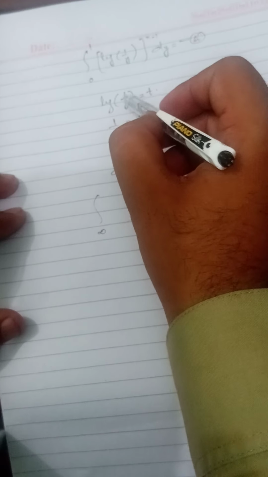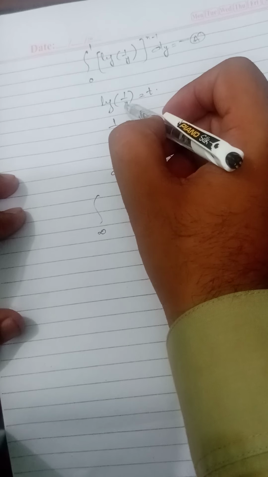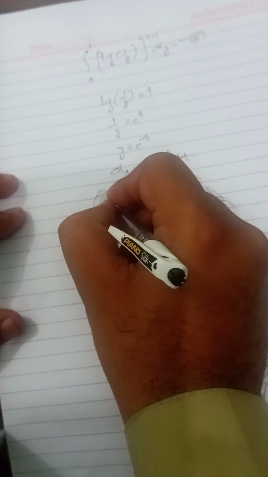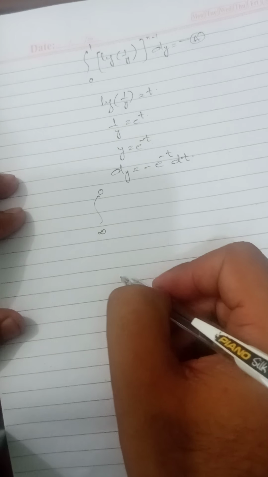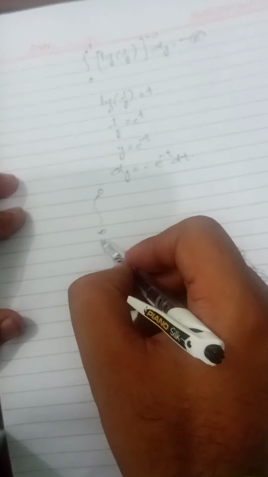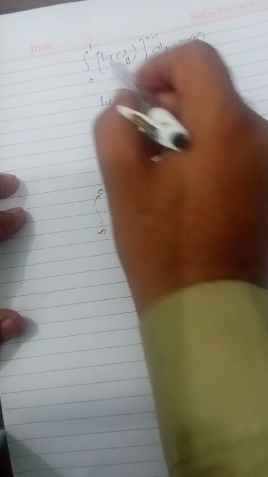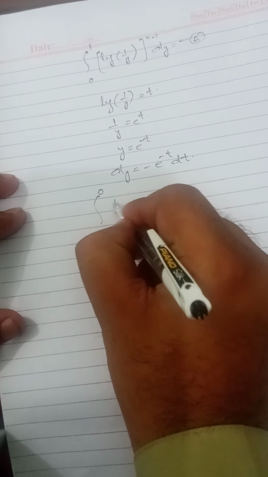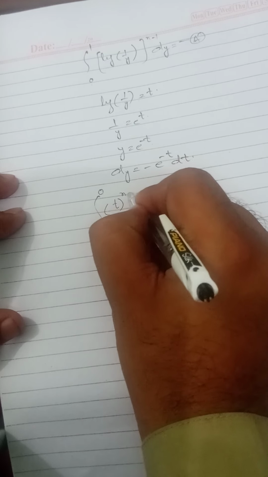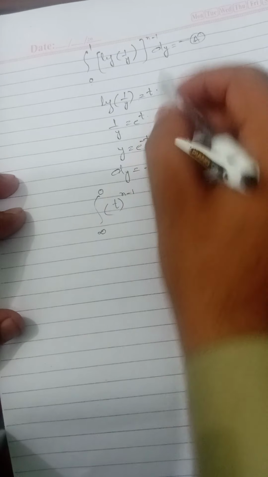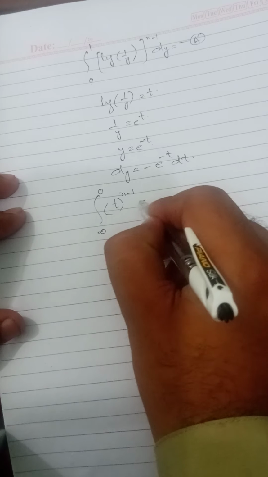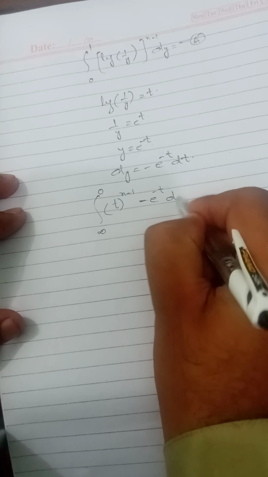And log of 1 over 1 is log of 1, which is equal to 0, so the upper limit is 0. So the integral from infinity to 0 of t power n minus 1, and dy is equal to minus e power minus t dt.